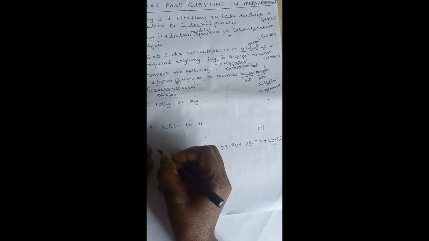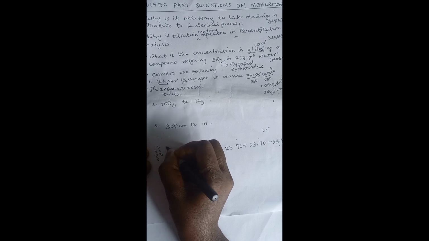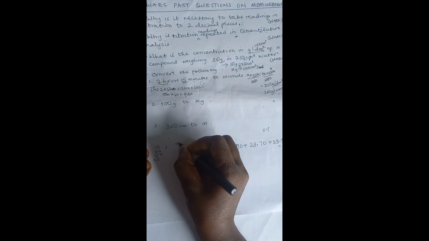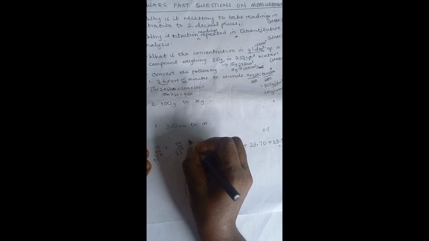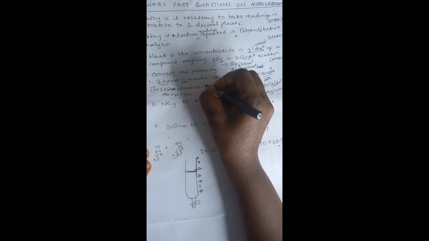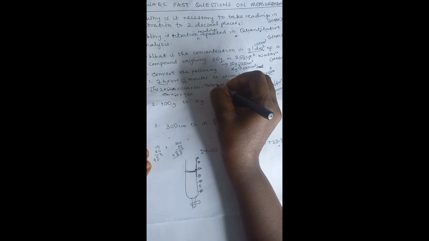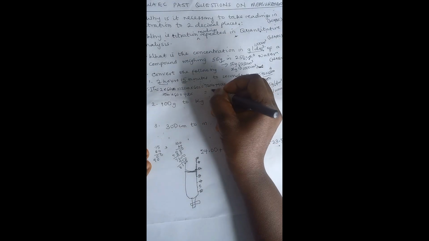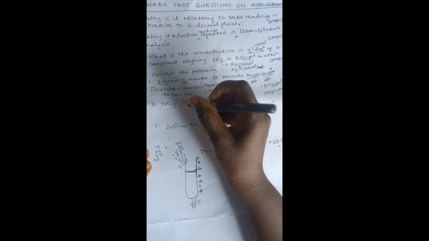So let's quickly work out our answer here. 15 times 60 is 900 seconds. And then 120 times 60 is 7,200 seconds, plus the 900 seconds, that is 8,100 seconds. So you need to be able to convert to be able to get your correct answer. You can now use that value here if you are given a question like that.